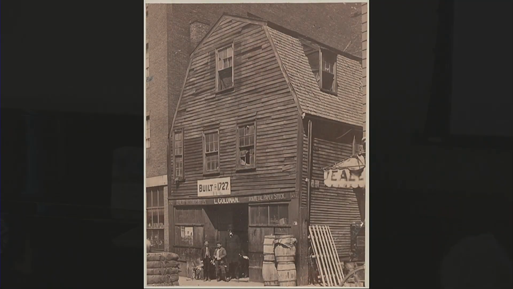And even here, Henry Thoreau, who lived in Concord, would actually have been born in this house. It was built by the Thoreau family in 1727 on Salem Street, and it survived in this photograph of 1905 as Levi Goldman's Redemption Center. Now, in research, I found that Levi Goldman was a Russian Jew that had come to this country.